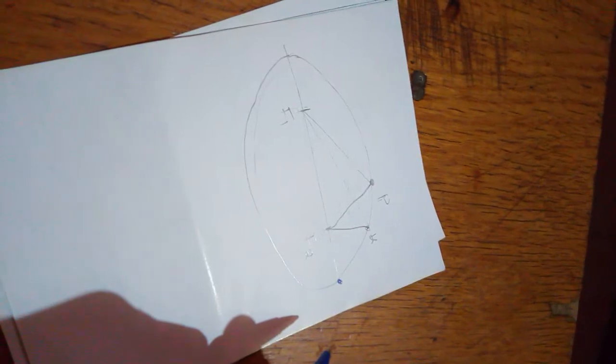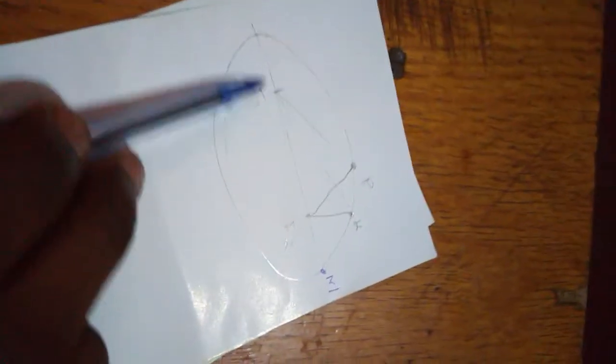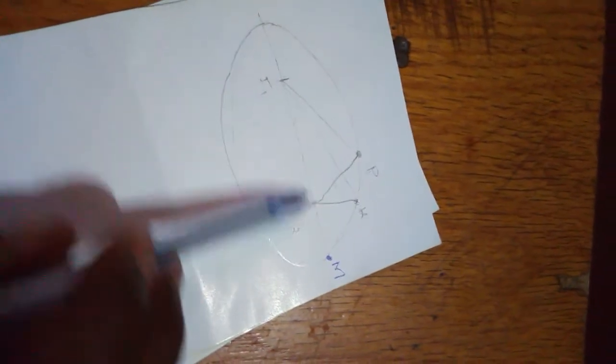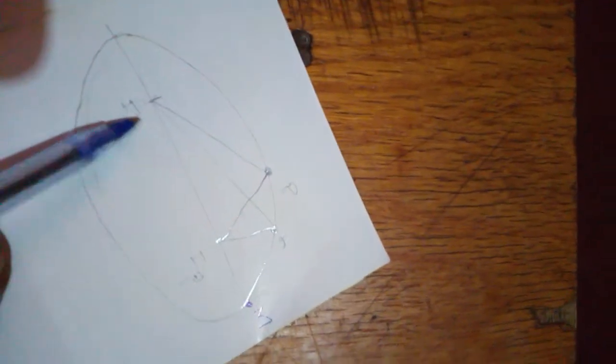Now let's consider another point, say M, that is lying on the longest diameter of the foci. We have said that when we add F1 to K, then from K to F2, that should give us a constant value. So this is the same as when we add F1 to M and then back to F2.